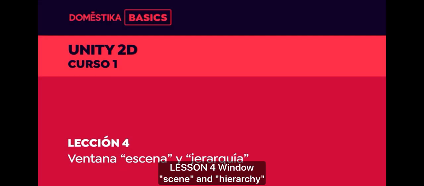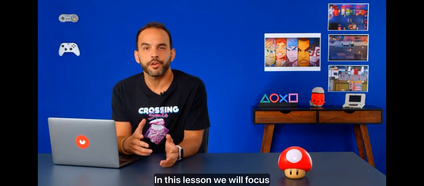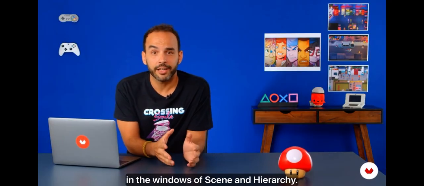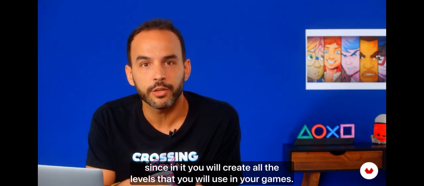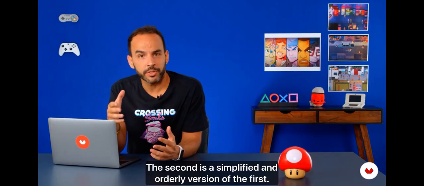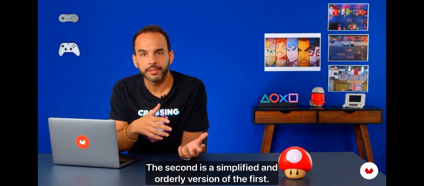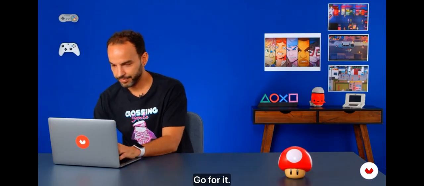Lesson 4: Window Scene and Hierarchy. In this lesson, we will focus on the Scene and Hierarchy windows. The first is the most important Unity window, since in it you will create all the levels that you will use in your games. The second is a simplified and orderly version of the first. Go for it.